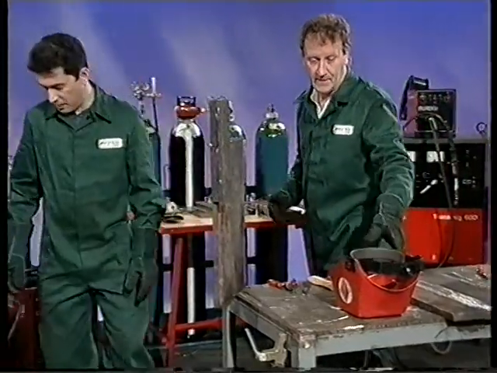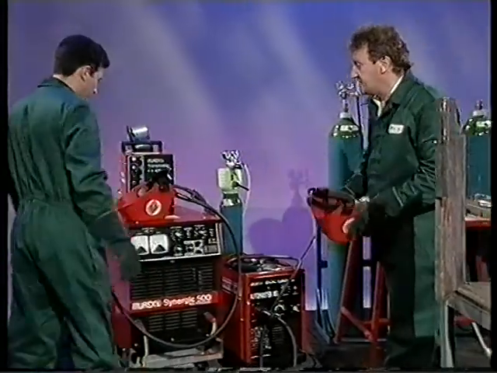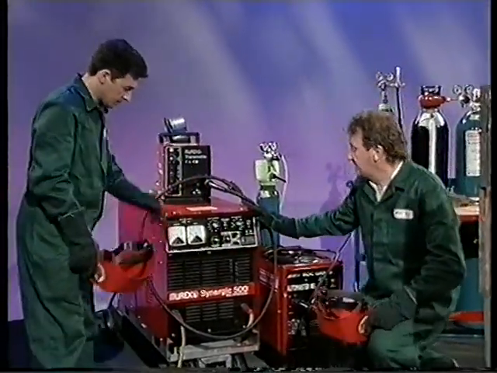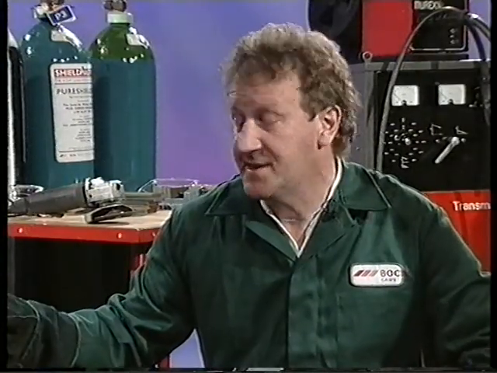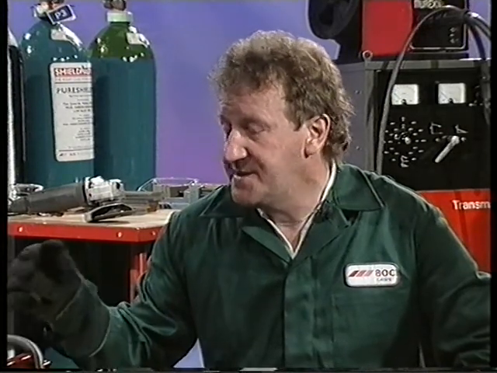Okay, right, and so to the machinery. The machine we're using is a synergic machine, and it has the ability to be used in dip and spray, and also in pulse. Now, for the root run, I'm going to be using the dip transfer mode. This gives me good control over the penetration bead.